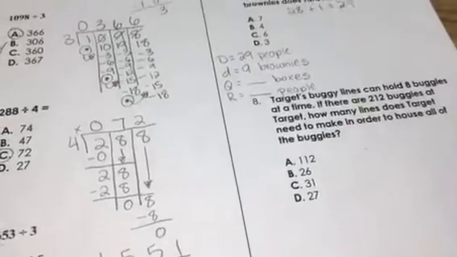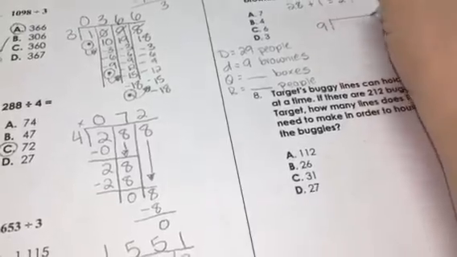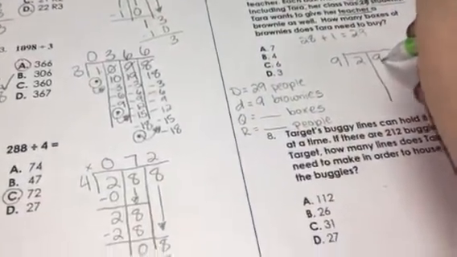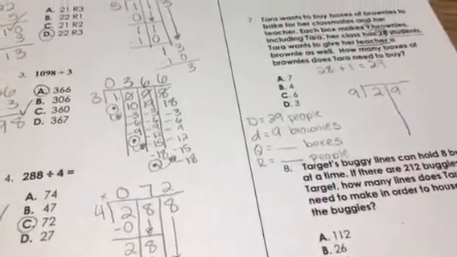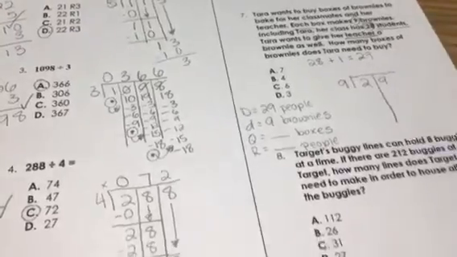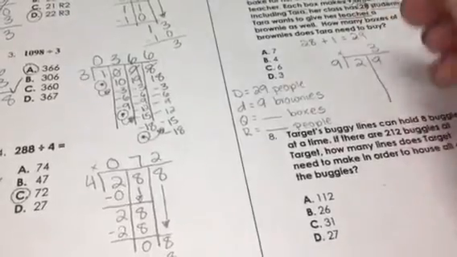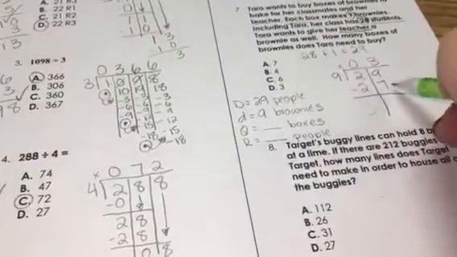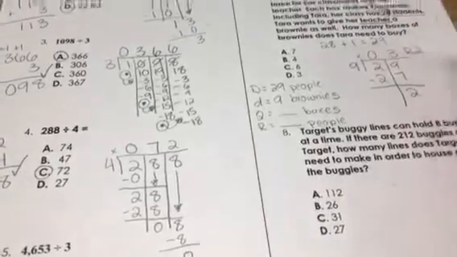Okay, so we have 9 into 29. 9 cannot go into 2, but 9 can go into 29. How many times? Well, 9 times 3 is 27, and if I go another 9, it'll go too far. So I'm going to say that 9 can go into 29 3 times, and 9 times 3 is 27. So I'm going to subtract. 29 minus 27 equals 2. So I have 3, remainder 2.